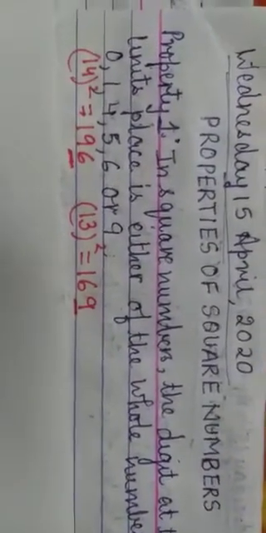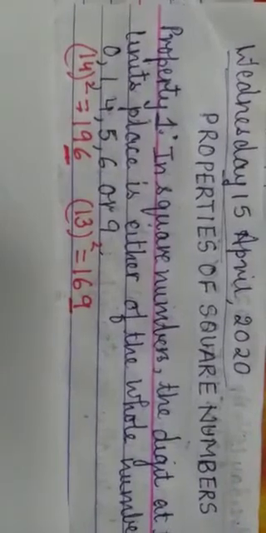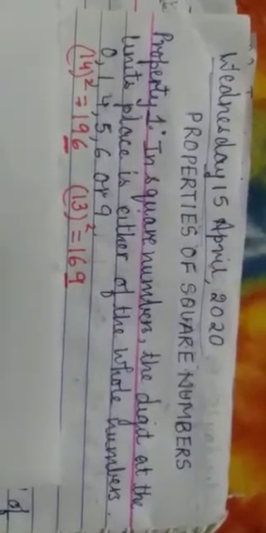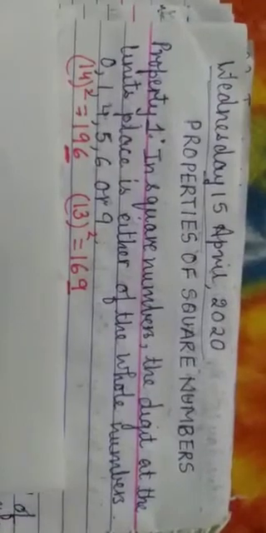So you can see at the unit place 6, 9. So only these values can be there in unit place, and other values like 2, 3, 7, 8 will not be there. Is it clear to you? 2, 3, 7 or 8 cannot be in the unit place.